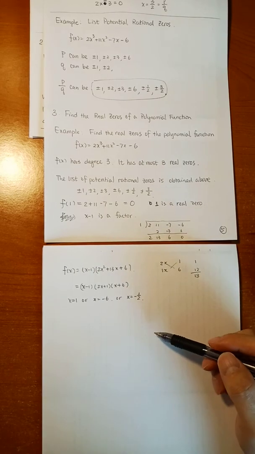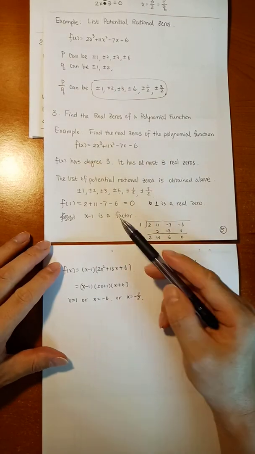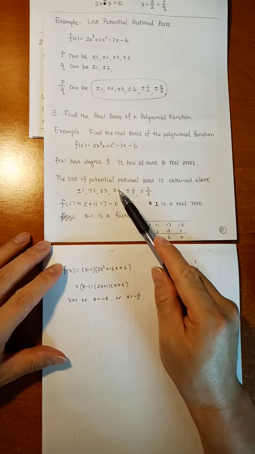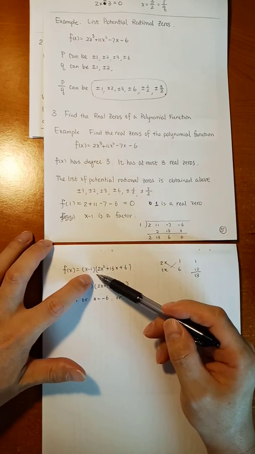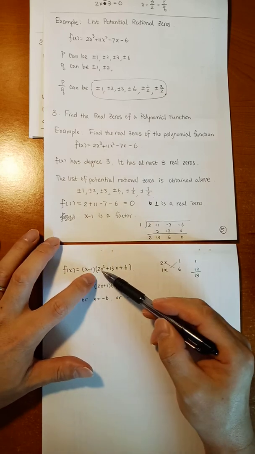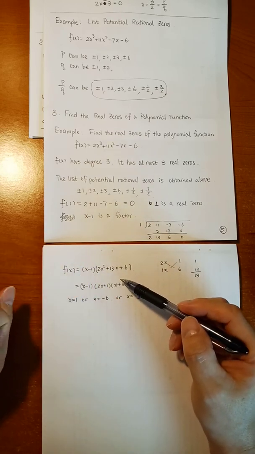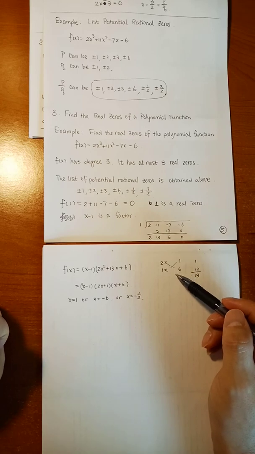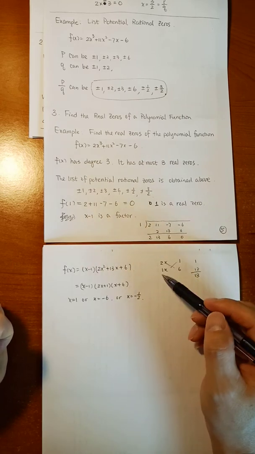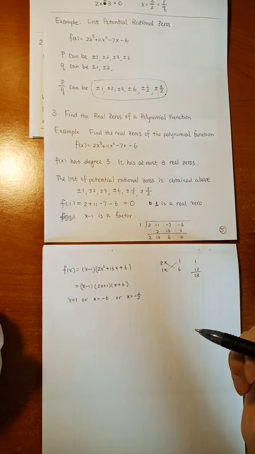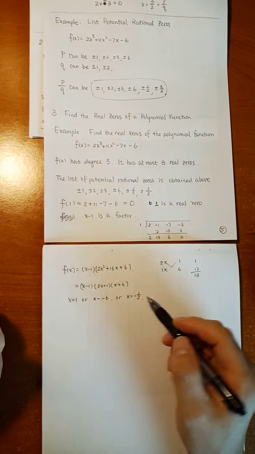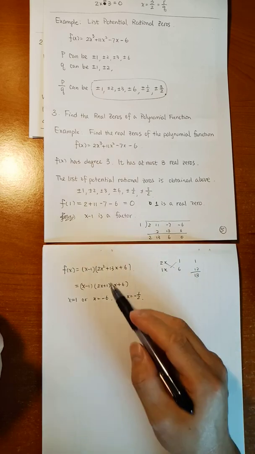In our first example, we reduced the problem from degree 3 to degree 2 by this factor theorem. When you have a degree 2 polynomial, a quadratic polynomial, you can either use factorization, the cross-factorization process, or you use the root formula to find the solutions. Sometimes there's no solution.